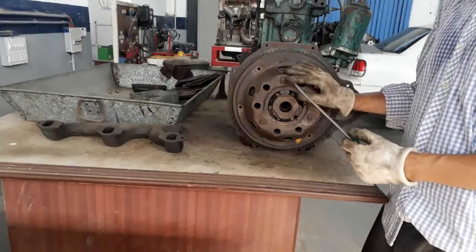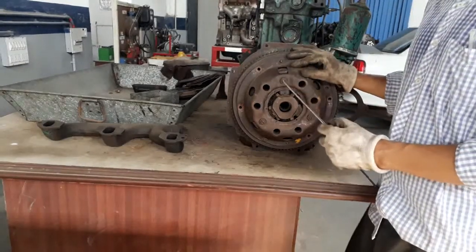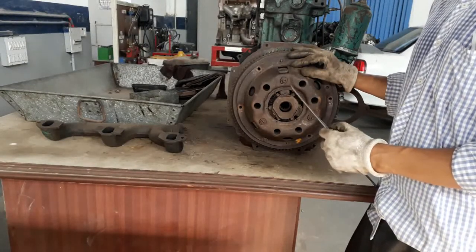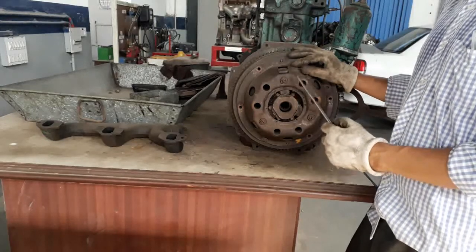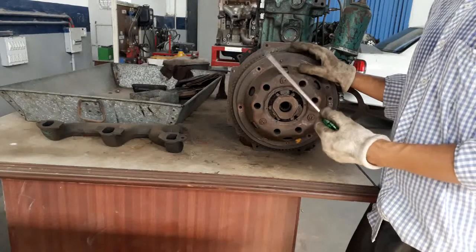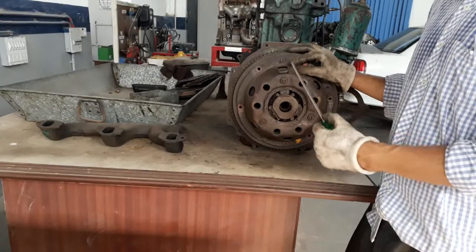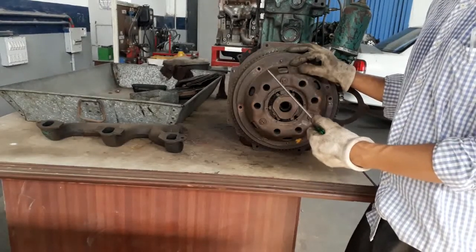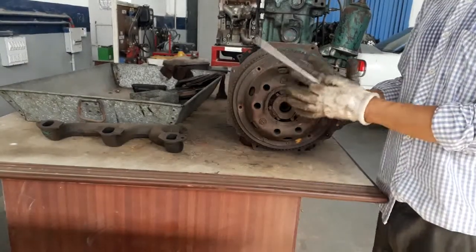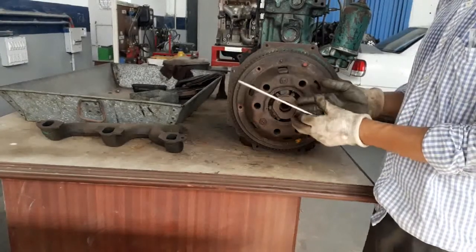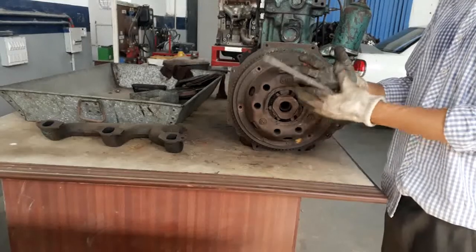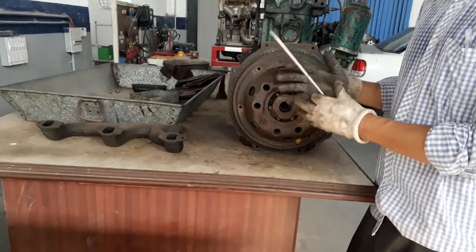It must transmit torque smoothly with no slip and no drag. What is drag? Drag means it is not fully disengaged and the surfaces still rub together, still transmitting some drive. And what is slip? Slip means the drive is not fully transmitted.